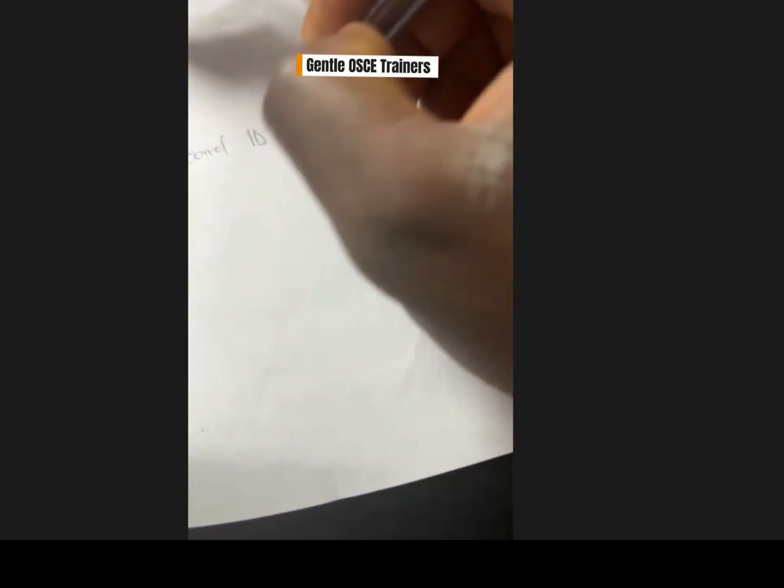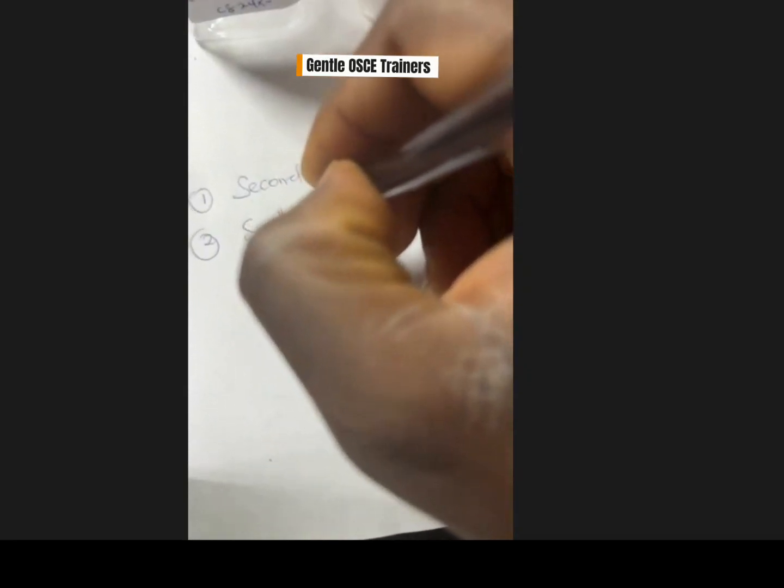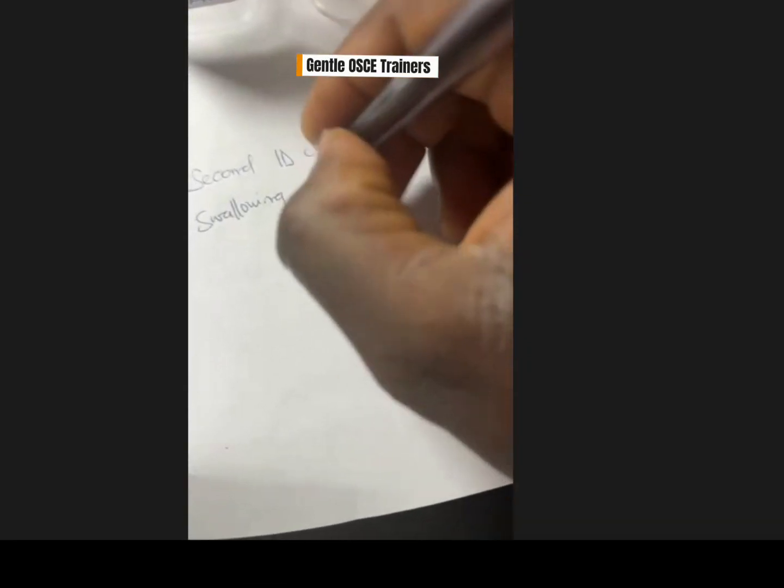Second ID check simply means you ask the patient to tell you their full name and date of birth, and also ask them if they have any allergies. Confirm again if they have any allergies. Is that clear? So that is the first of the things you need to do after dispensing your medications. Two, you need to ask for swallowing difficulties.